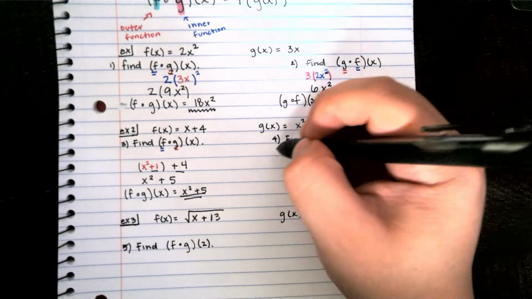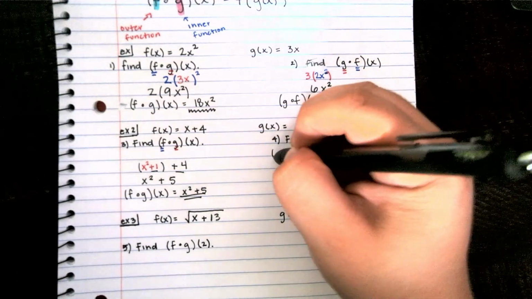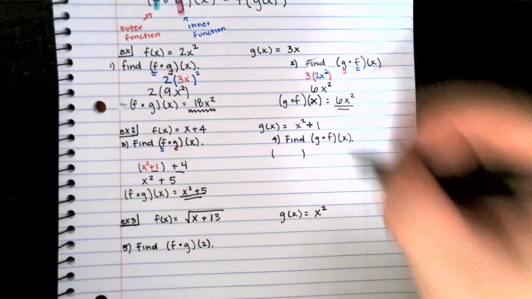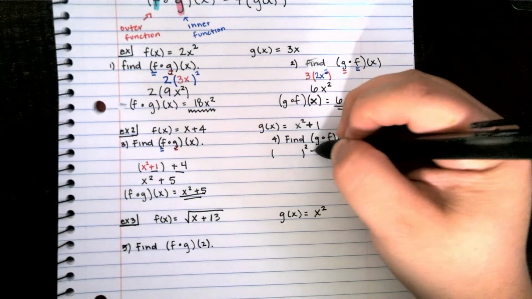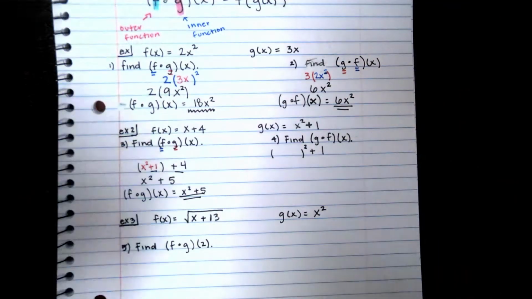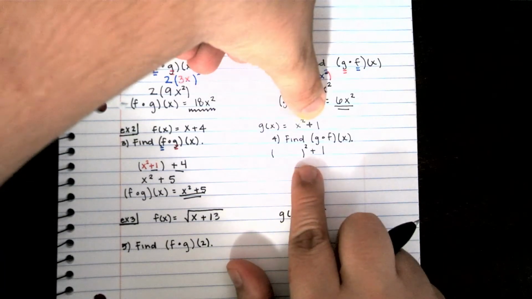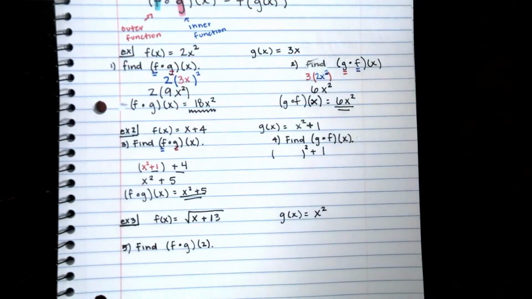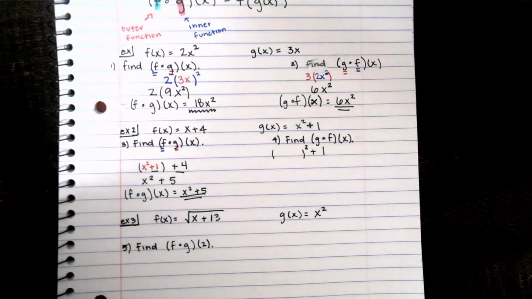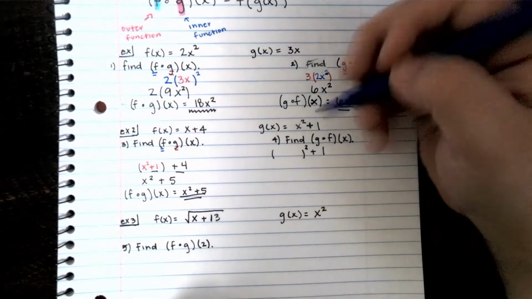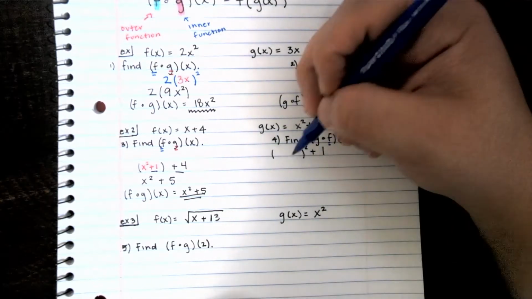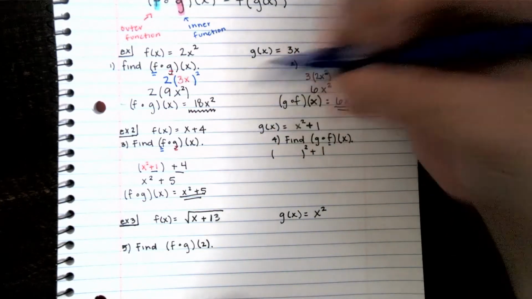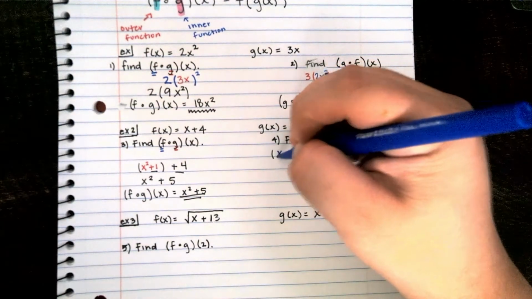I think I'm going to need a little bit more space for this one. So I'm going to go right there. Instead of x, I'm putting a parentheses squared right here. Plus 1. Because that's what g is. G is x squared plus 1. Okay. Then I'm going to take f, and I'll use blue for that one, because f is in blue. I'm putting f inside of here, and f is just x plus 4. Nice. So you just put x plus 4.